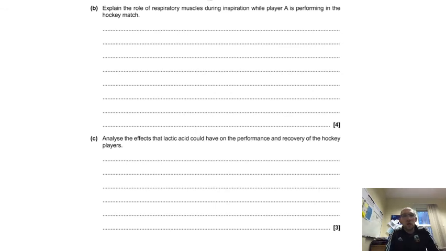C. Analyse the effects that lactic acid could have on performance and recovery of the hockey player. So the examiner's report. Many candidates produced detailed responses which explain that lactic acid causes pain and has a negative effect on performance. Others highlighted that the buildup of lactic acid causes fatigue in muscles. Most responses recognised that the question required an effect of lactic acid on recovery and correctly stated that lactic acid increases recovery time.